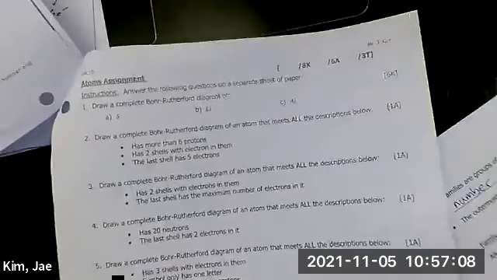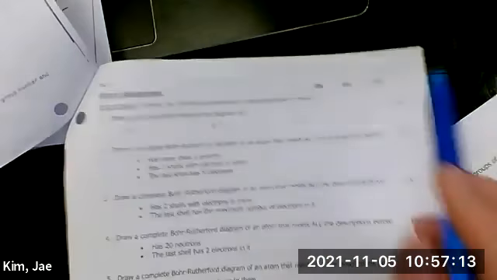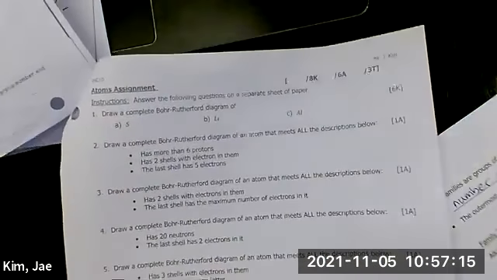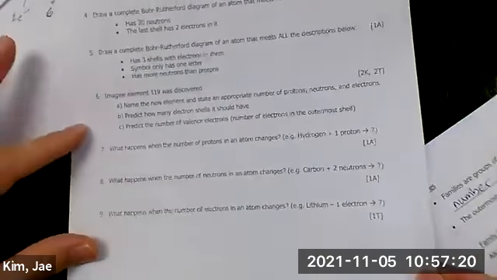The very last sheet of that package has a set of questions that are worth 8K, 6A, and 3T all together.